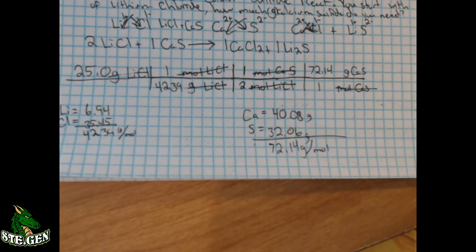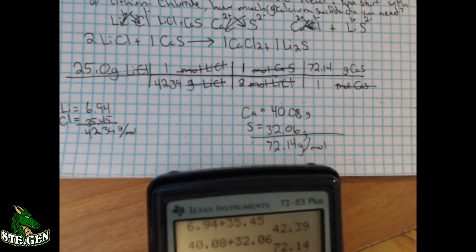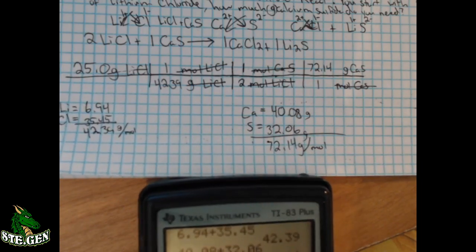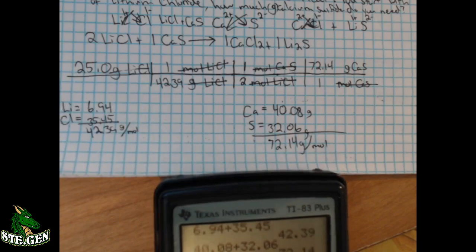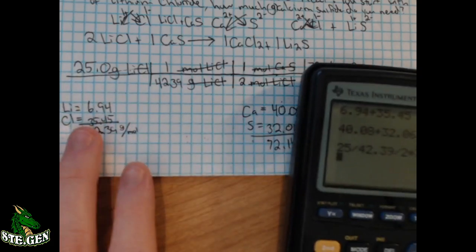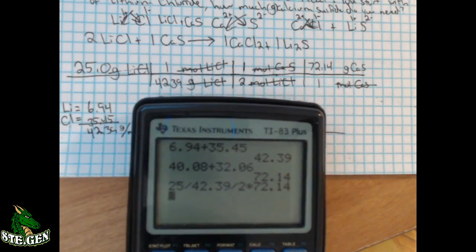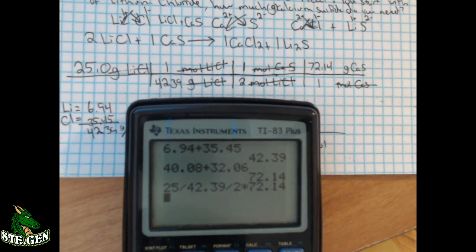All we have to do is plug it into our calculator. We'll do 25 divided by 42.39 divided by 2 times 72.14. And you can type this in differently. You can do it in phases or one at a time if that's still weird to you, trying to plug it all in one straight stretch. But 25 divided by 42.39 divided by 2 times 72.14. Yep, okay.